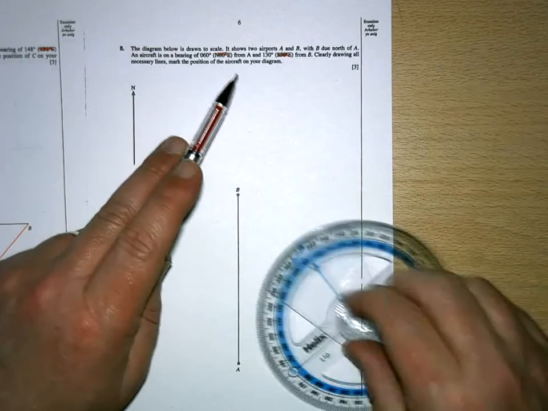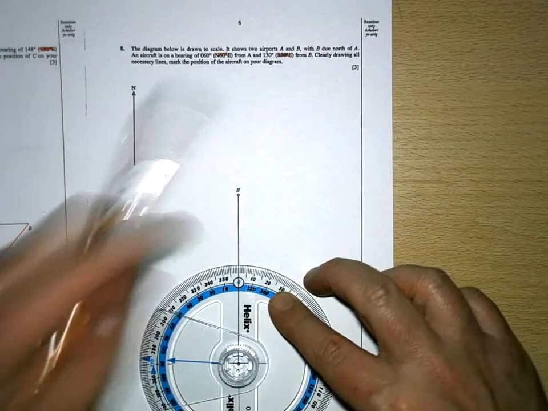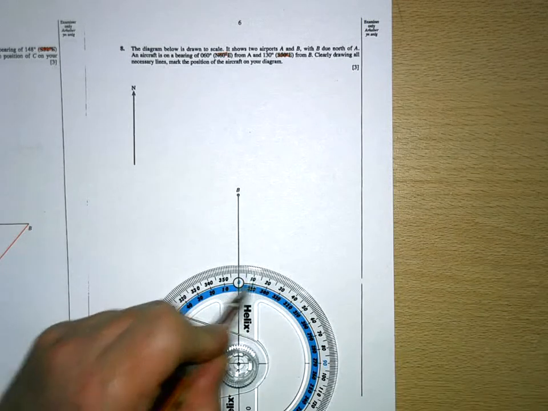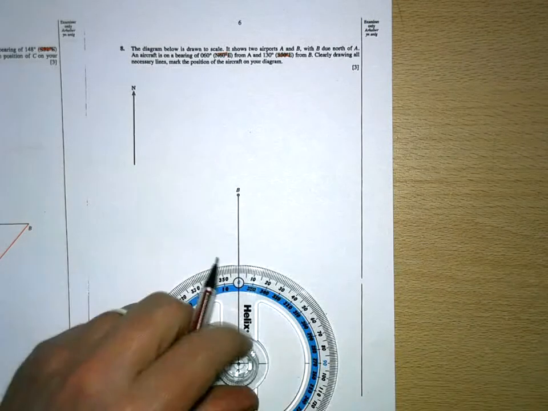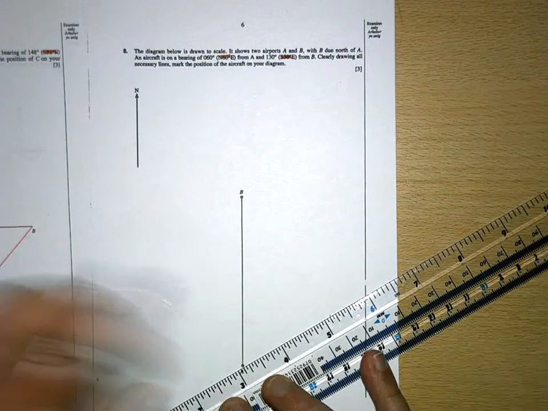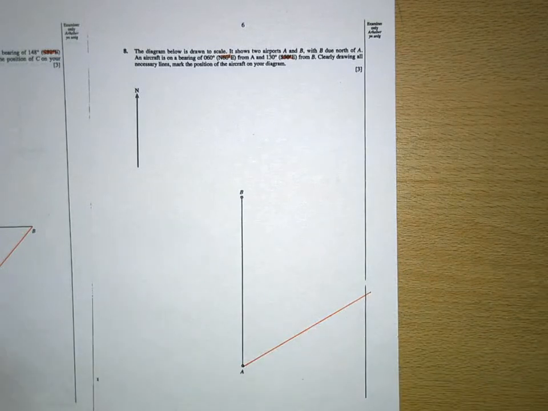That means you're going to put the center of your protractor at A. 0 is north, which is up the page, and measure your 60 degrees, which is there. So the aircraft lies somewhere on that line.